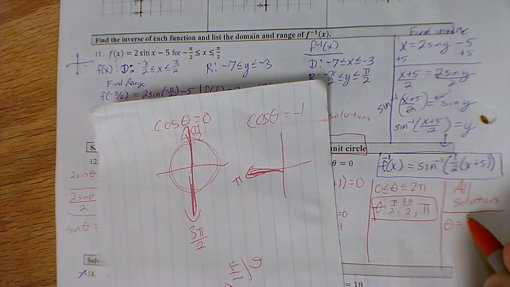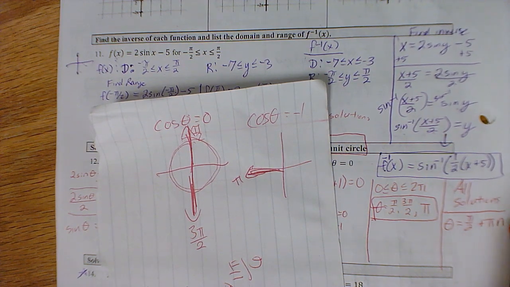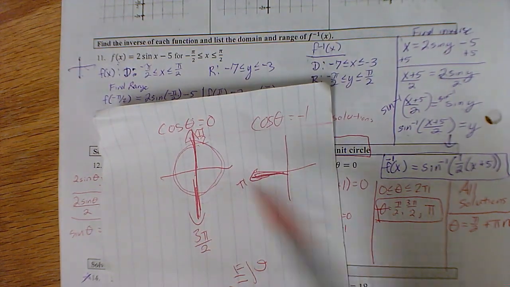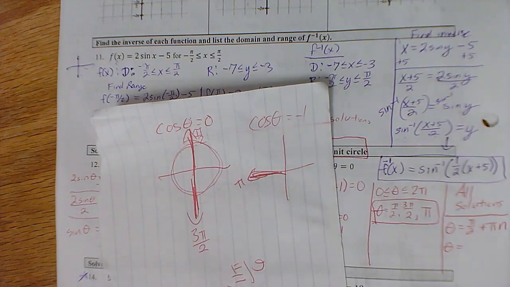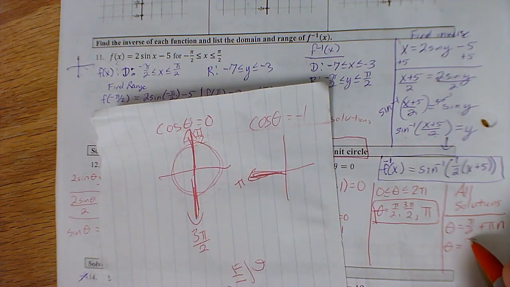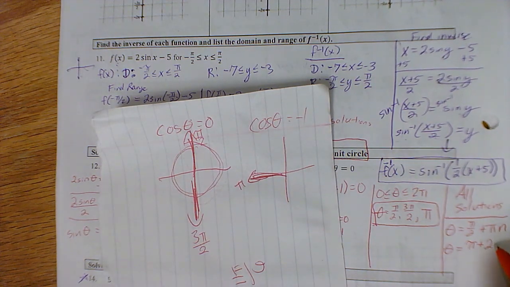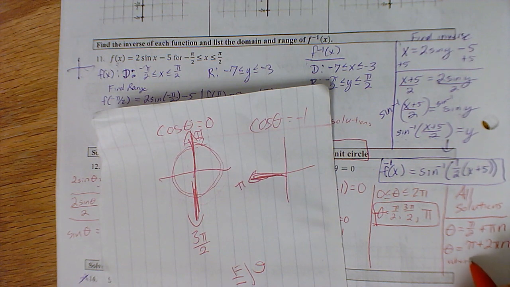I would say theta is equal to pi over 2 plus pi n, because that pi is going to absorb the next one. However, for the other piece, since that's the only one between 0 and 2 pi, this would be at pi, but since a full circle is every 2 pi, this one would recycle at 2 pi n, and then of course you have to define it where n is any integer.